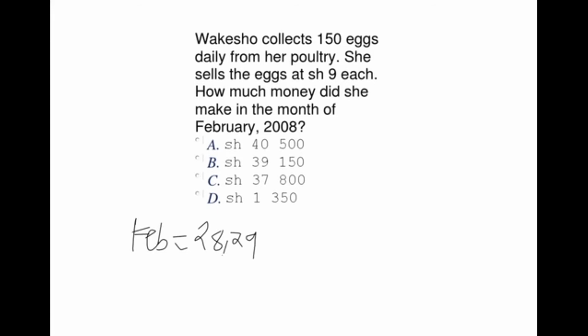So if the year is divisible by 4, it means that in the month of February there will be 29 days. That is, if the year is divisible by 4.